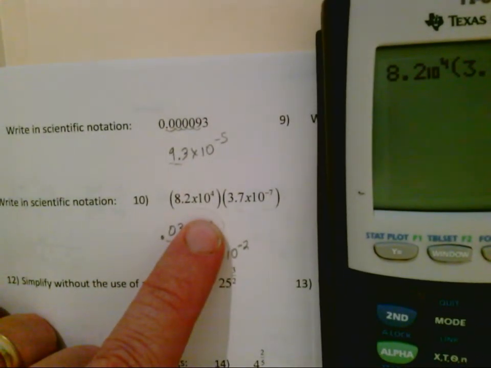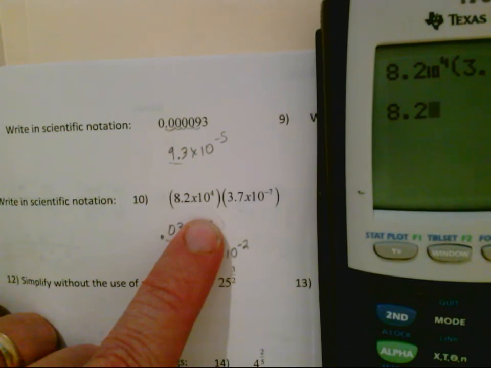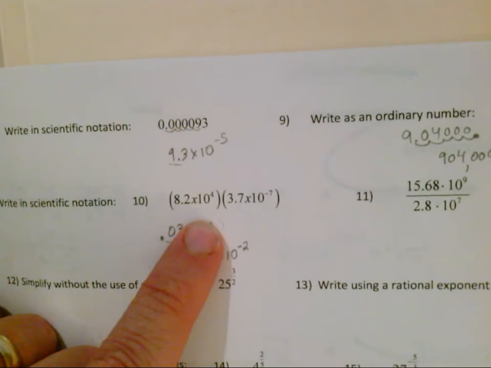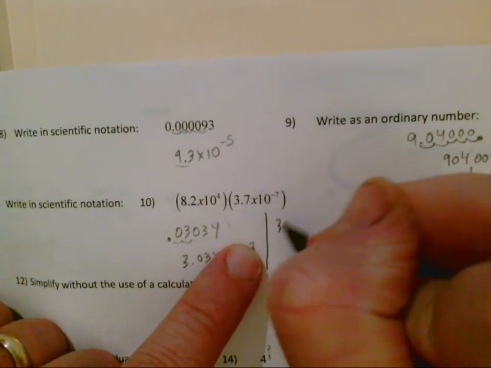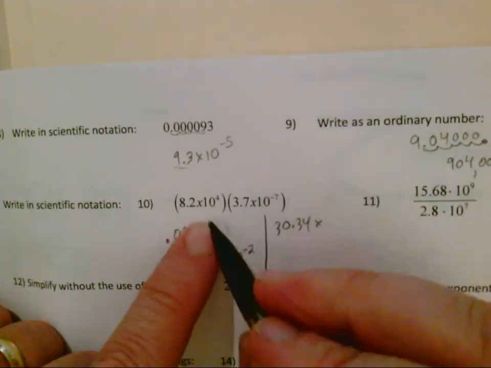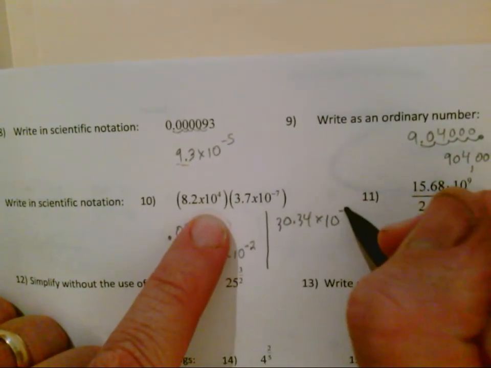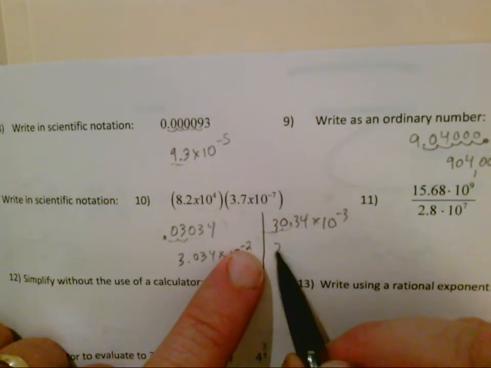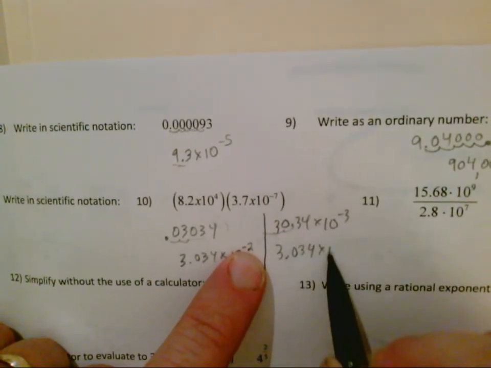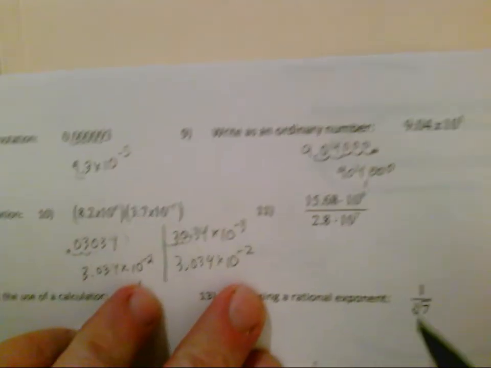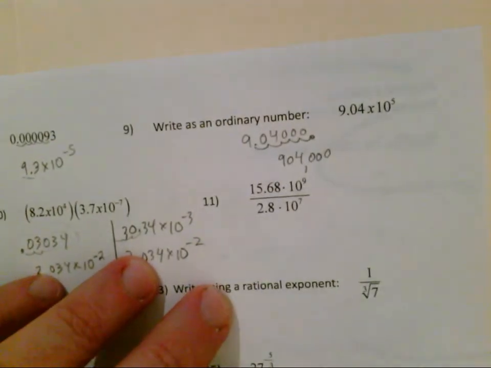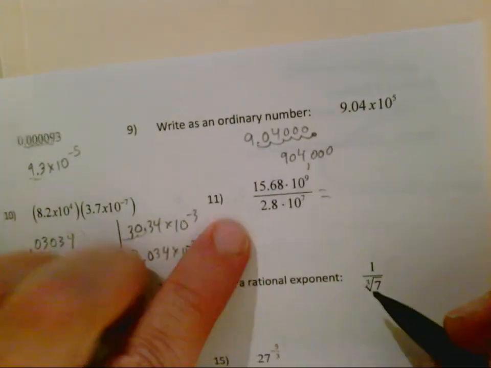The other way to do this one is to take 8.2 times 3.7, you get 30.34. And this is 10 to the negative 3rd. So when you move it back over, you get to that same number. So if I'm going to move it to 3.034. Again, if you have your calculator, make your life easier. I'm going to do this one the non-calculator method. I think you can enter stuff in.